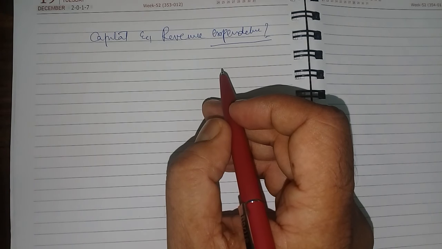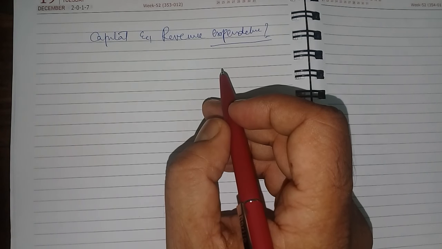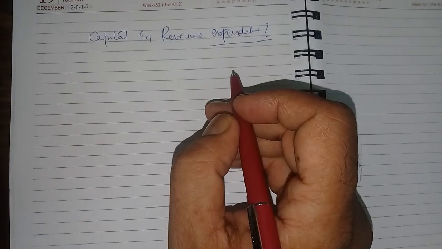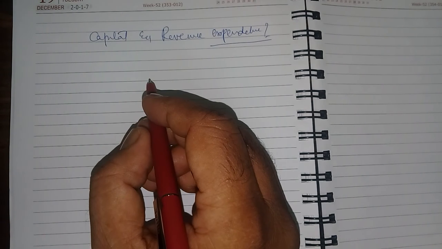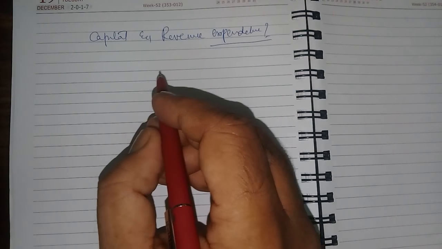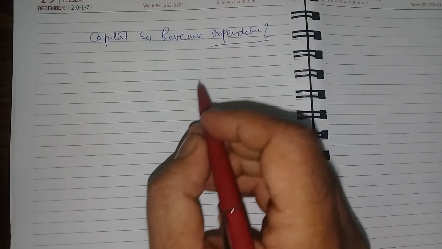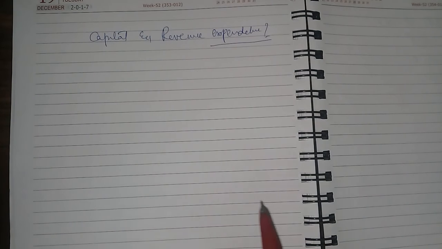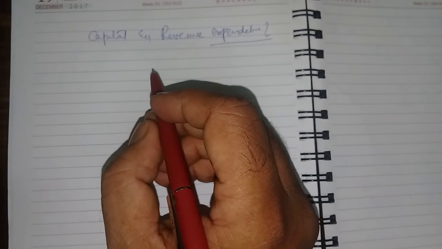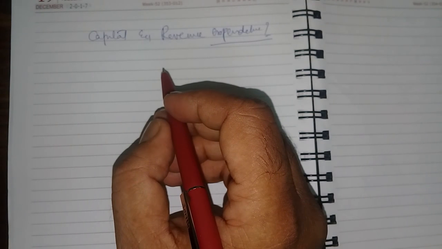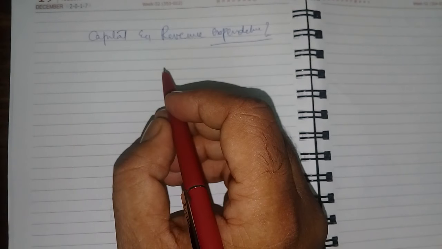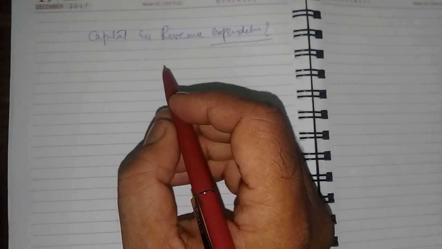So like that, every expenditure will have a life of how long we can derive the benefit out of that expenditure. And this plays a very important role, the duration of deriving the benefit. So that creates the difference between capital expenditure and revenue expenditure.